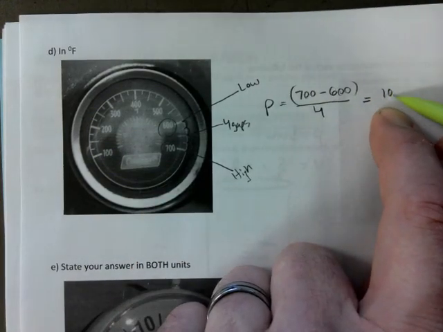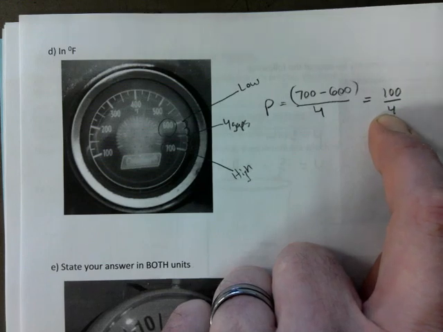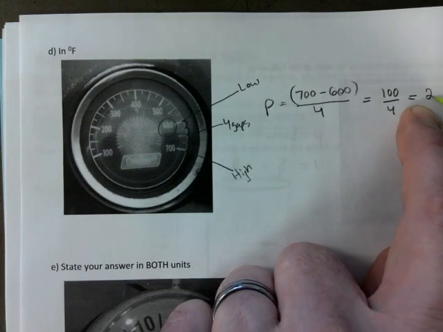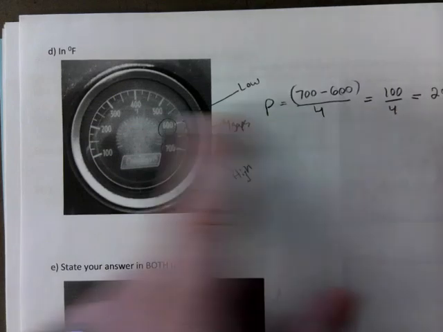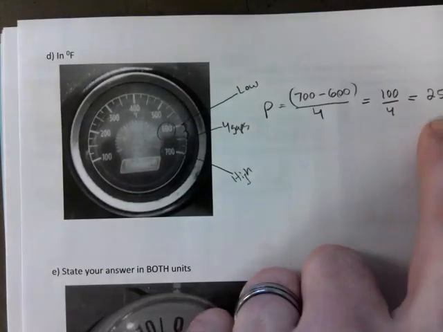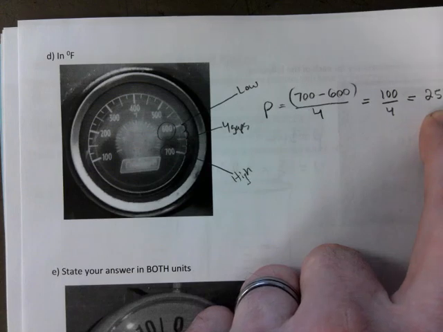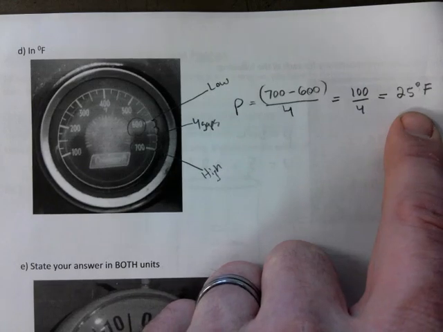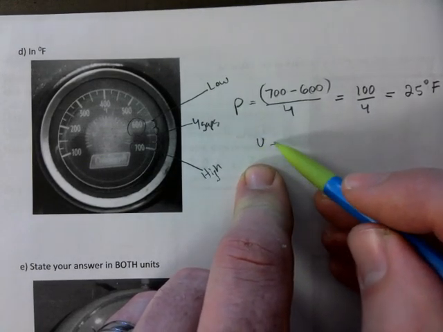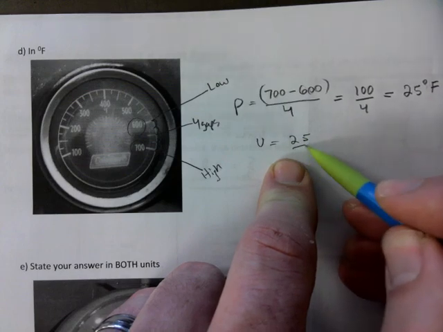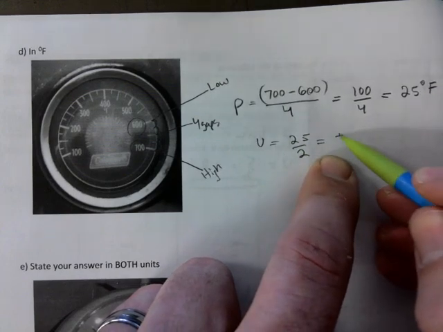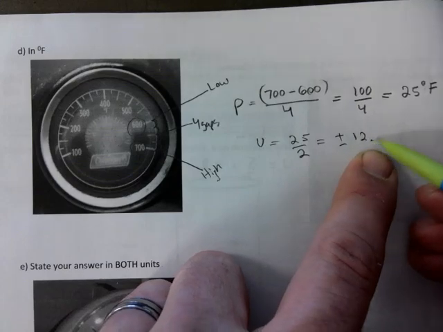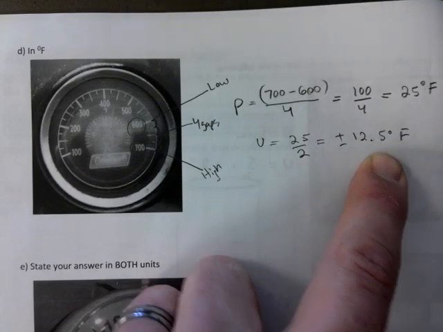So this is 100 divided by 4, which would be 25. And did you catch the units? They're right here, degrees Fahrenheit. So this is Fahrenheit. Oh, you can't see that, sorry. So uncertainty is 25 divided by 2, which is plus or minus 12.5 degrees Fahrenheit.